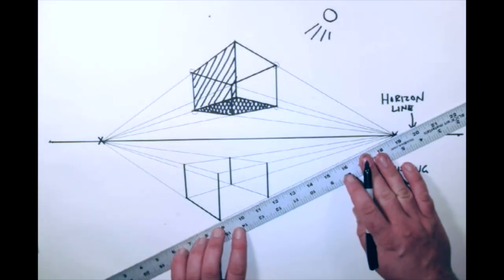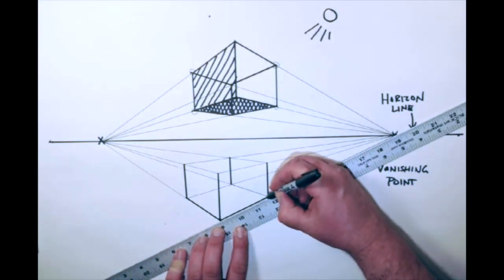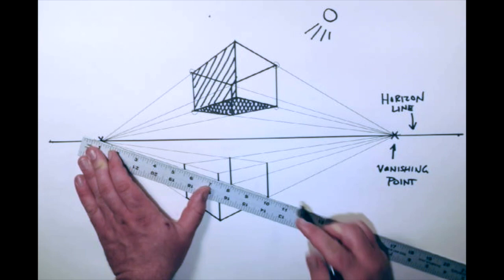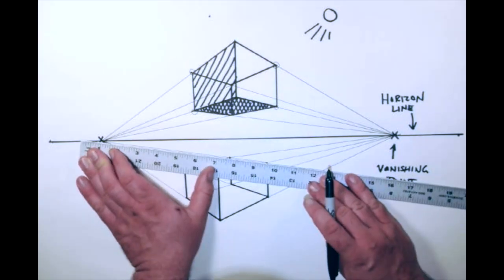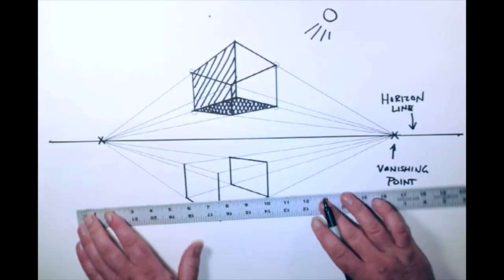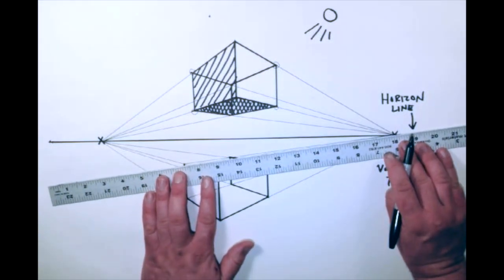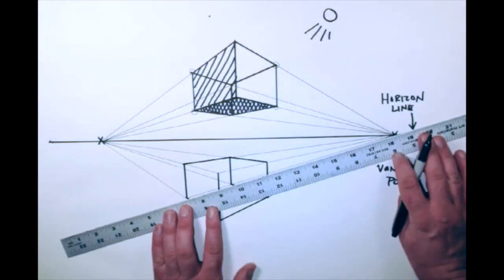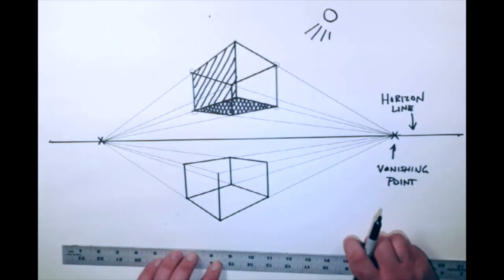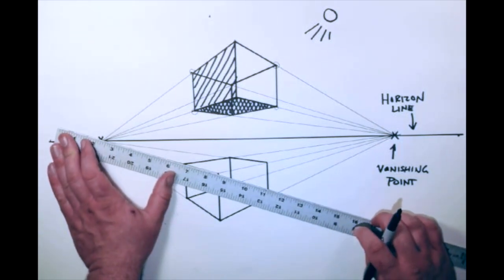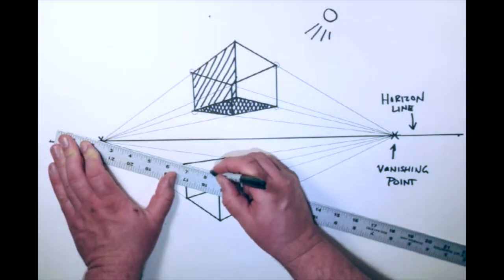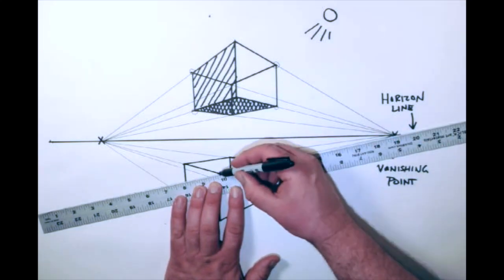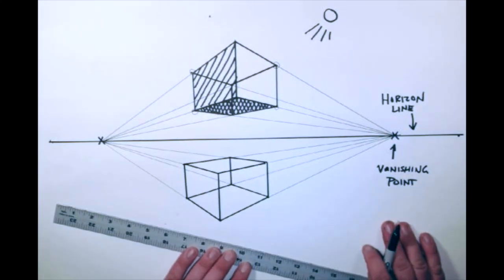Now I'm going to thicken up the lines so you can see them a little bit better. Okay, oh, I missed a couple. Easy to do. Okay, so we have another one.